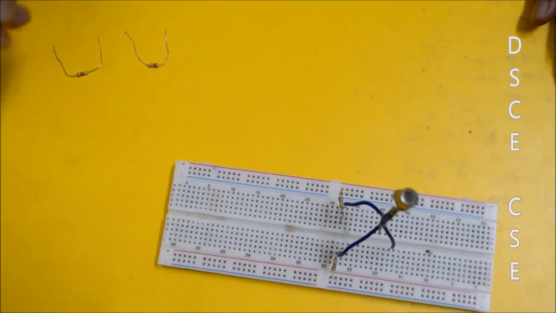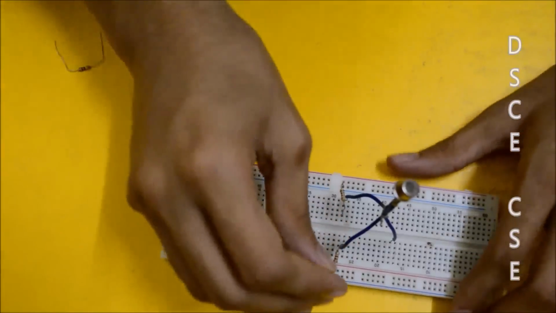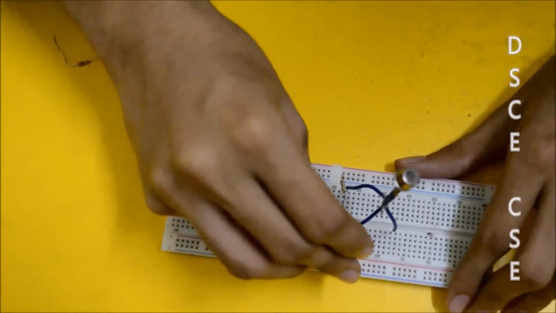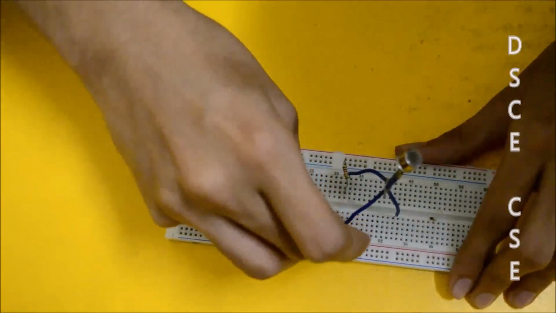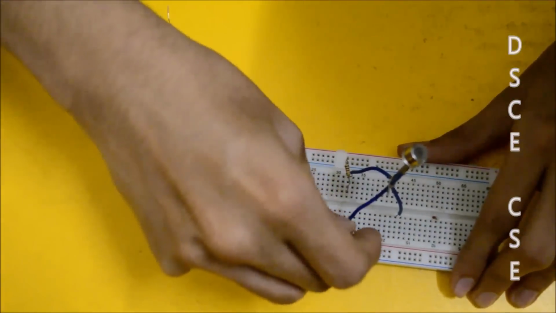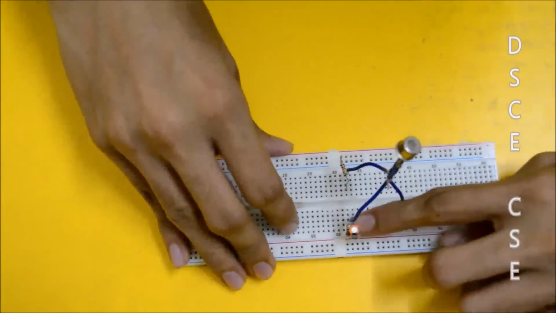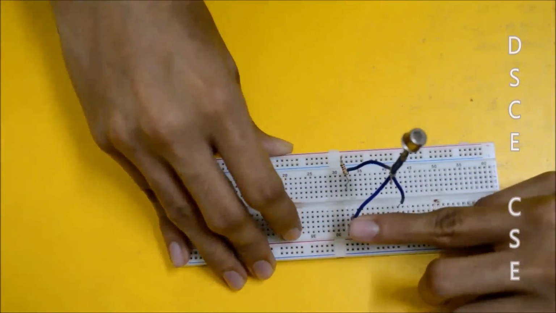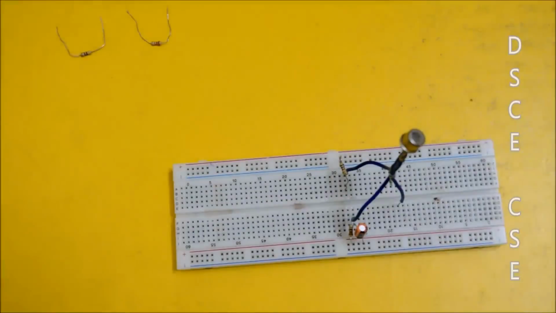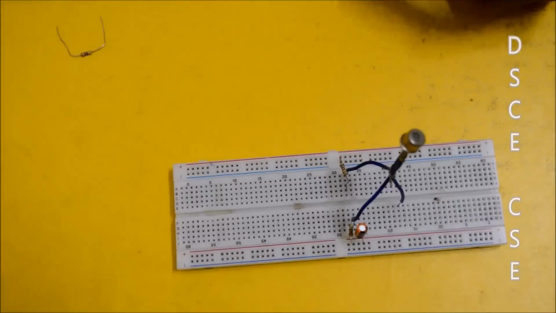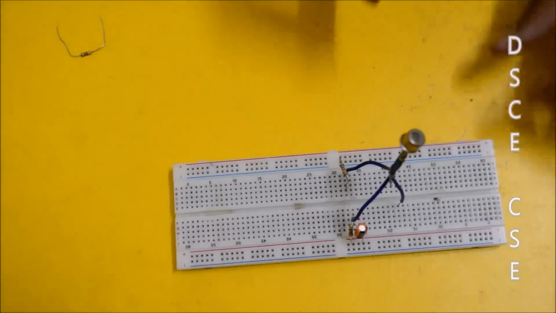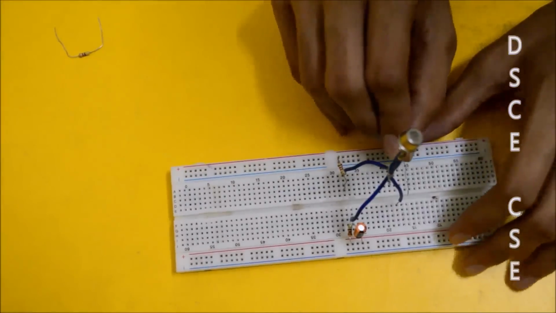And then we have an electrolytic capacitor at the emitter to ground. Now we add the other two resistors R1 and R2. R1 is from collector to base and R2 is from base to emitter, which is grounded.